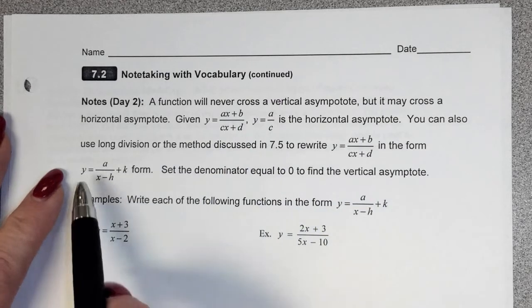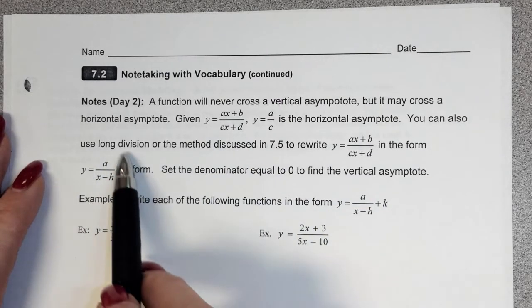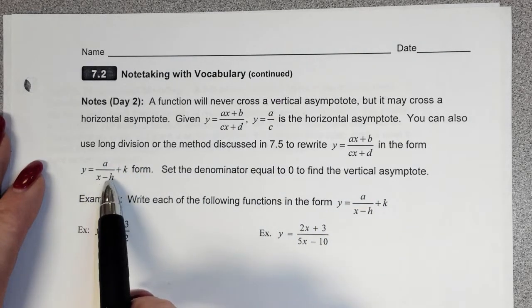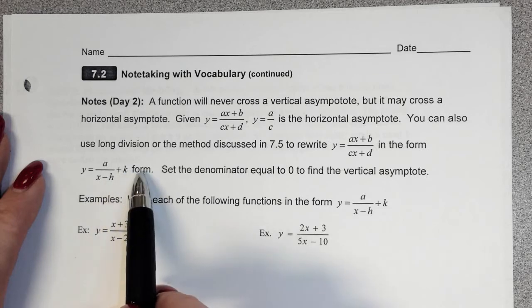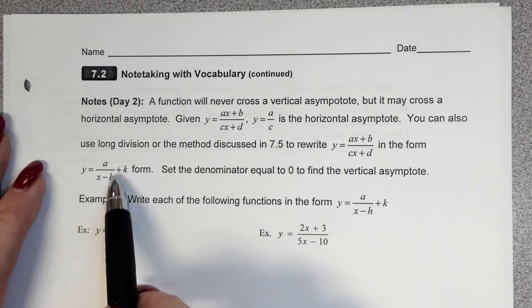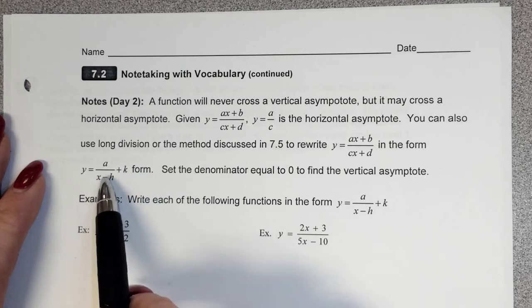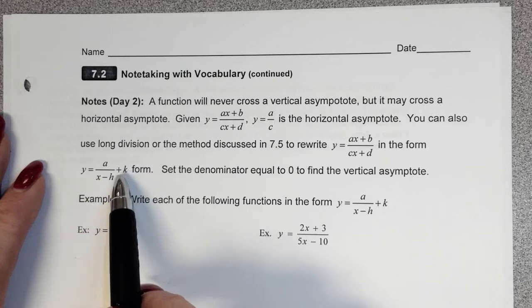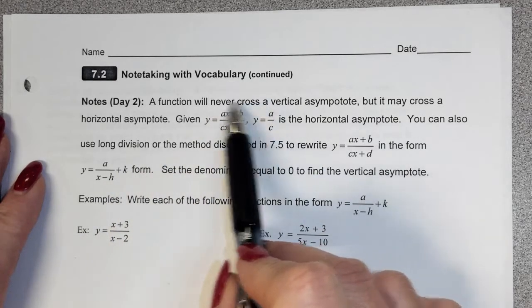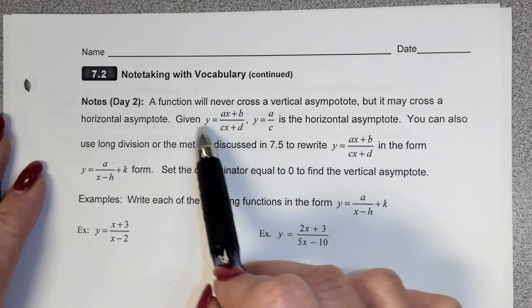used to. All the functions we've been looking at have been in this y equals a over x minus h plus k form. We found out that the vertical asymptote is always x equals h, and the horizontal asymptote is always y equals k. Well, now we're going to talk about functions that are rational that are written in this form.